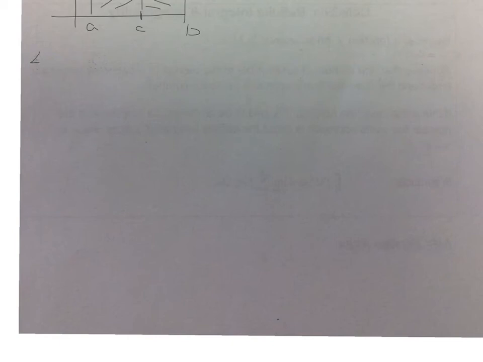All right, so our next property, let's say I'm looking for the integral from a to b of function f of x dx, and if we look at the diagram, let's say my function f of x is negative. So this is the area of the region from a to b.